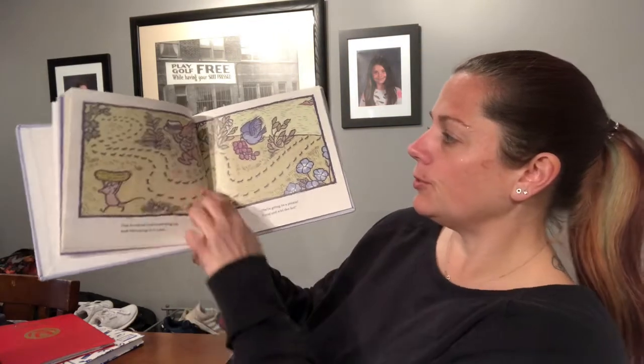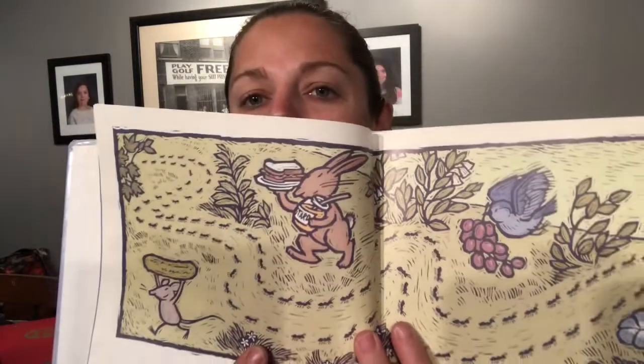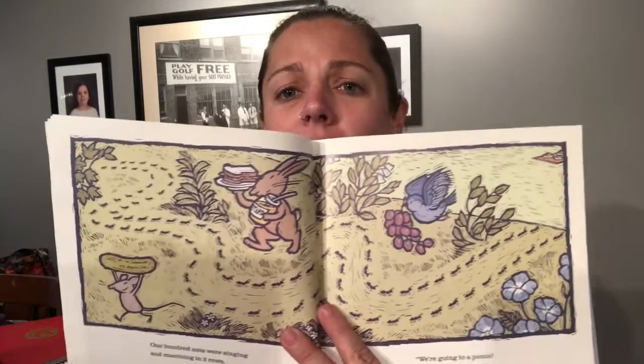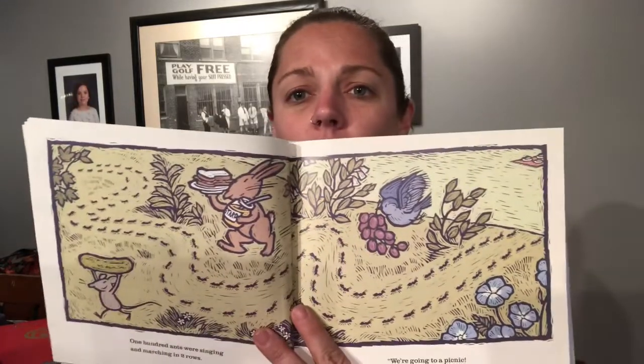Now they're in 2 rows, and look on this page. You see a bunny carrying mustard. You see a mouse carrying a pickle. You see a bird carrying grapes. Are those things that we see outside right now? If you were to look outside, no.